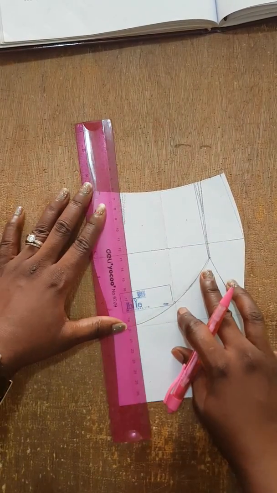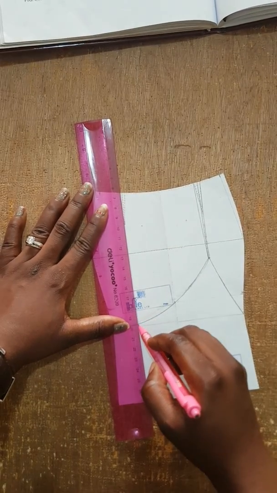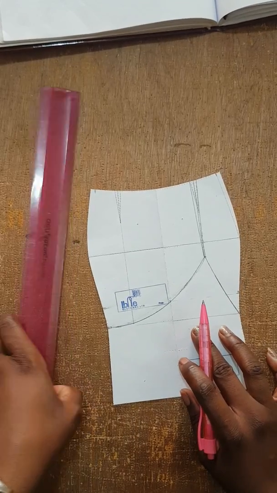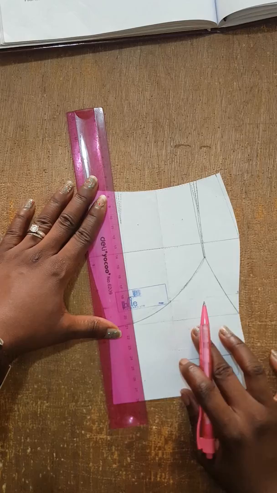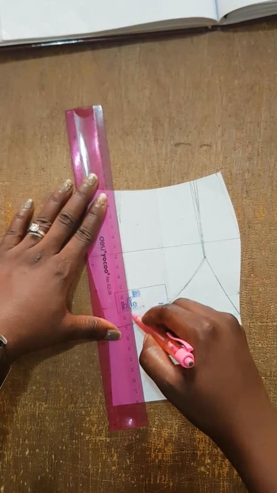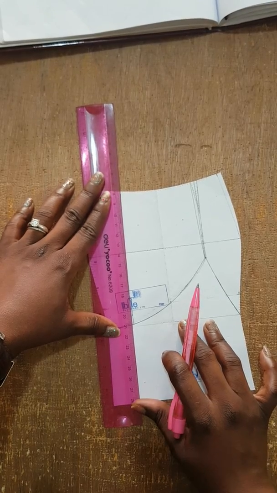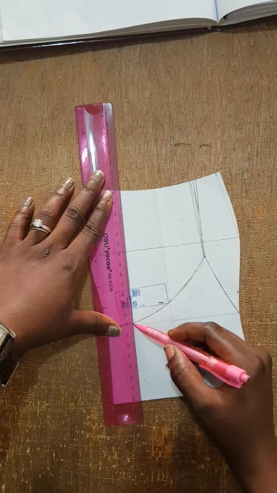Okay, so this as well, you lengthen it up to here because this is a style line, and I already mentioned that once the style line passes through the end of a dart, once we cut this, we'll be able to close this dart. And every design will tell you how to go about them.